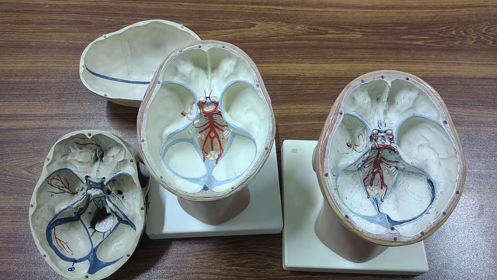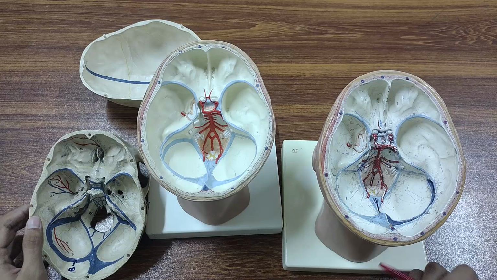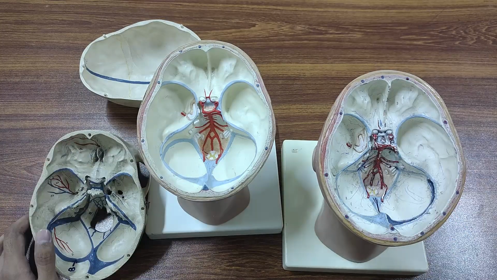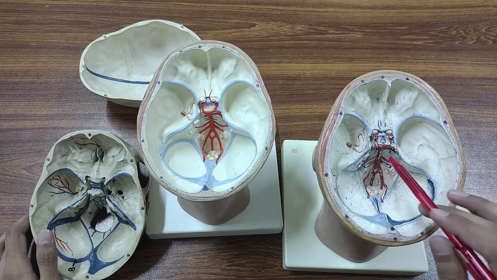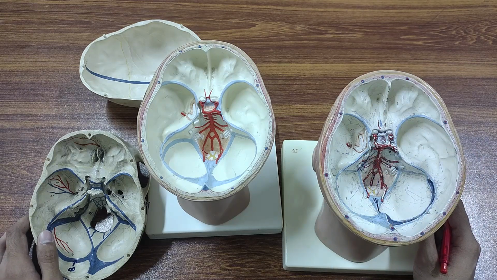Hi, okay, so today we've got ourselves some head and neck models. We've also got a skull over here. All of these are showing these blue lines, which is what we're going to be studying. And these blue lines are the dural venous sinuses.